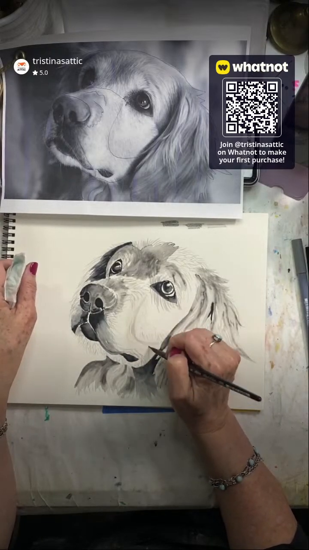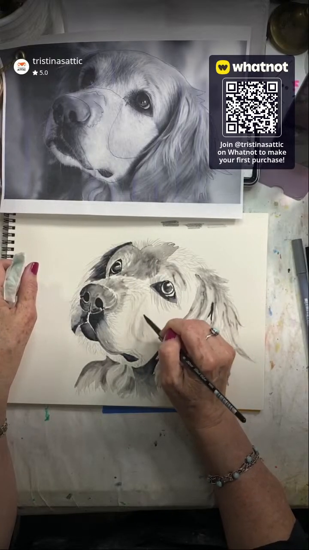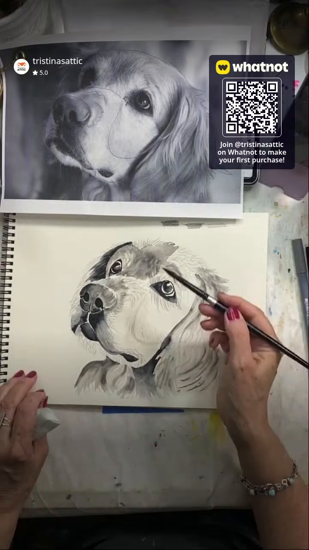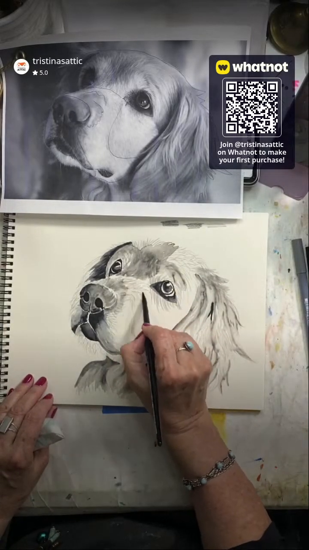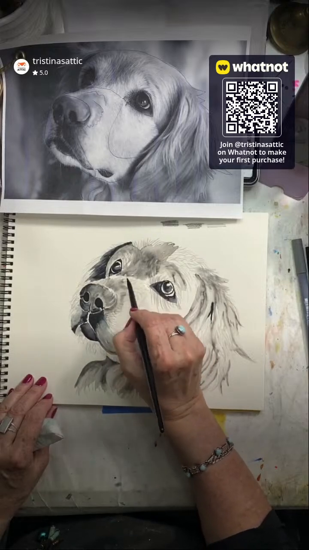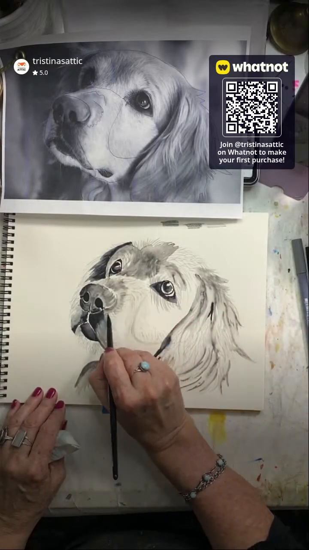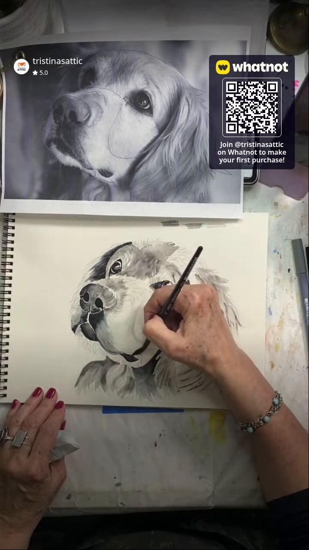This is the grayscale, right? This is where you test your theory of what it is that you want to do. And you get an idea, oh, okay, I don't want to define that line quite so much. Okay, I'm just using a bunch of water here to try to soften those little detail lines that I put in. Just water.